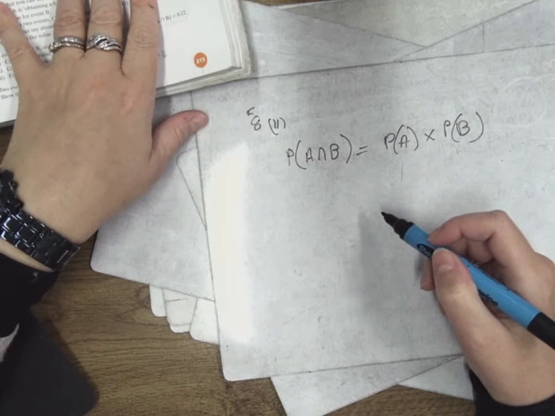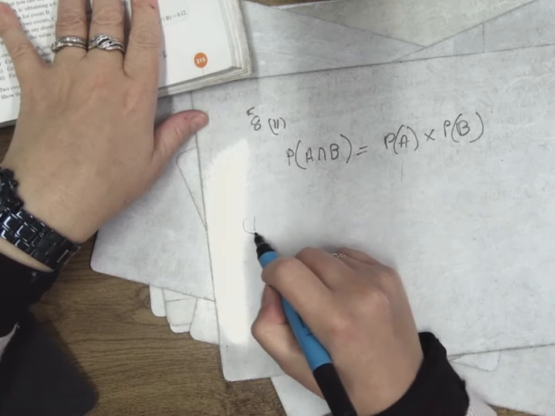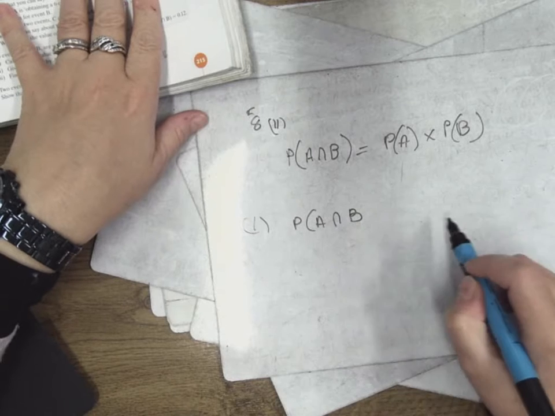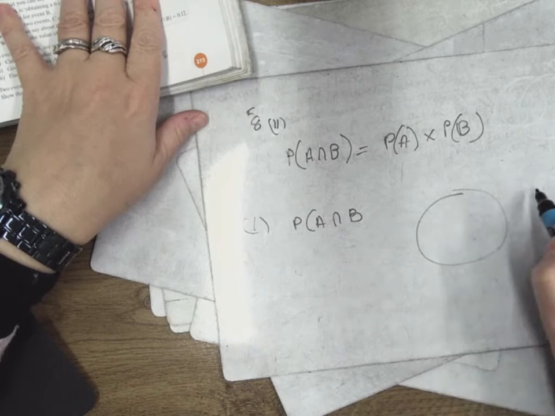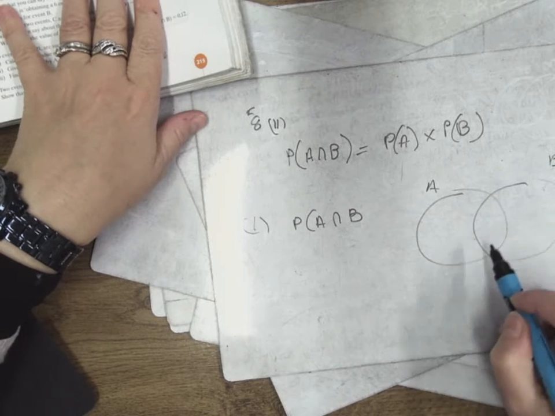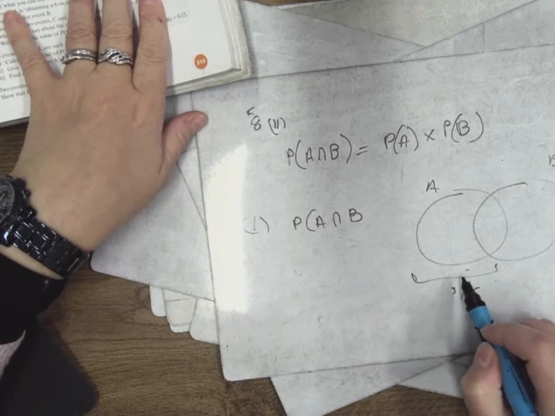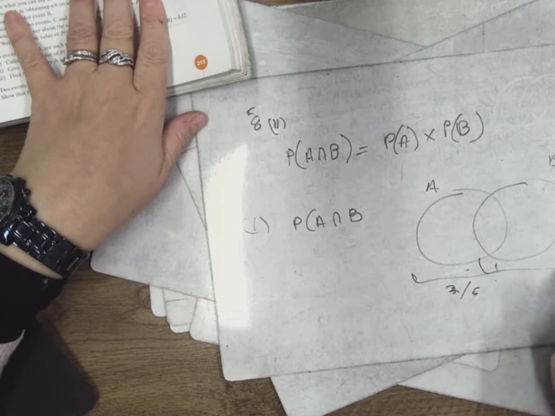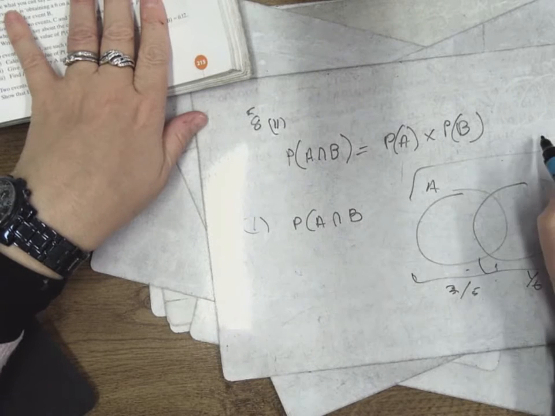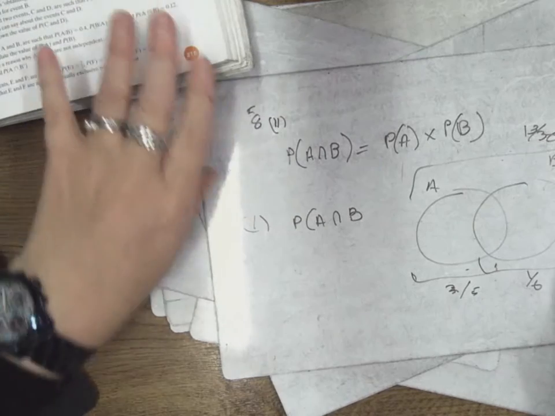Well, so, part 1 I got 1 over 15 and last one it says 2 over 15. So part 1 is the probability of A intersection B. They tell me the probability of A is 2/5. The probability of B is 1/6. So these two together are 3/5, is it? 2/5. Yeah, and these two together are 1/6. And the whole lot then would be 13 over 30. Is that what they tell me? Am I looking at the right sum? I am. So the whole lot together is 13 over 30.